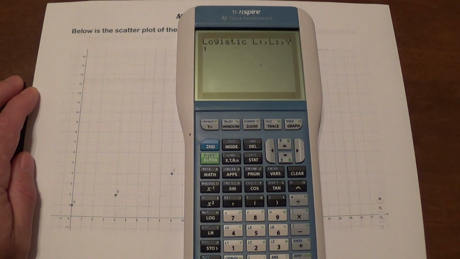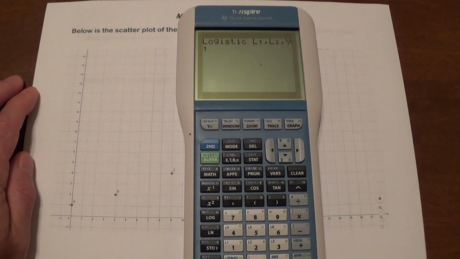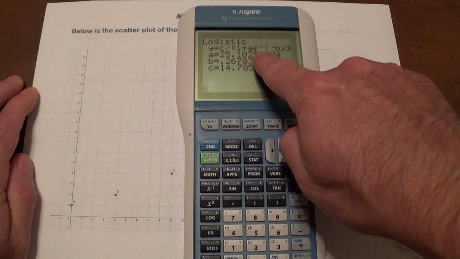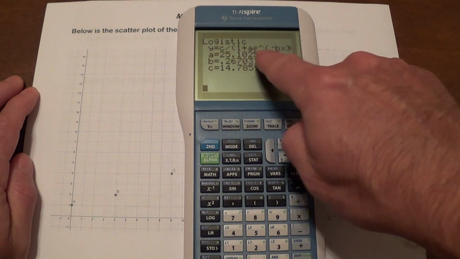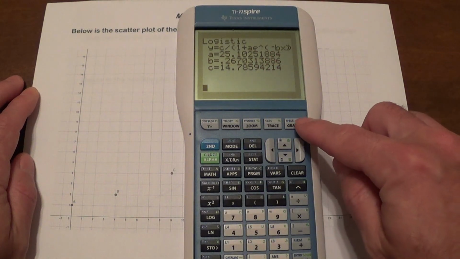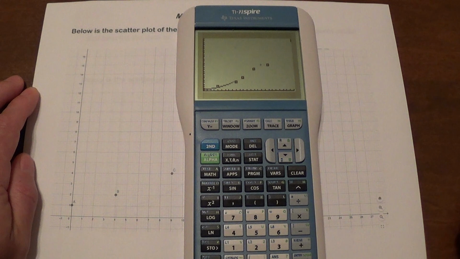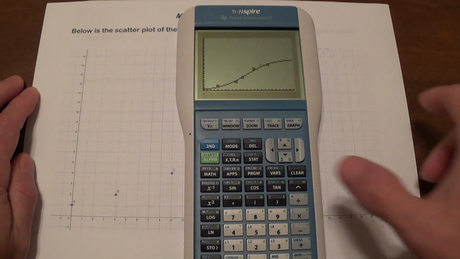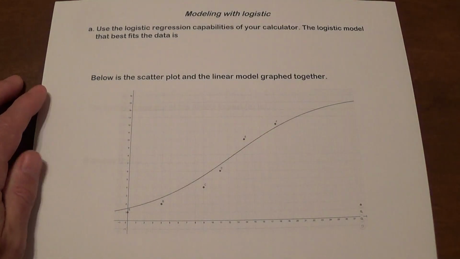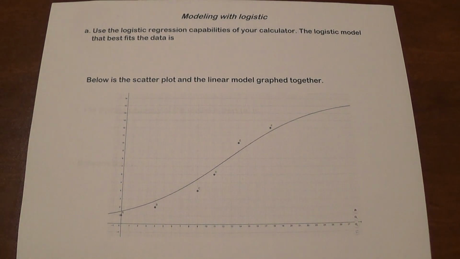Okay, so all that is typed in. It's going to take a little bit for the calculator to think. And we're getting our equation. So it's c divided by 1 plus a e to the power of negative bx, and these are our coefficients. I'll come back to it. We're going to go to Graph. That's what our graph is going to look like. You can see it passes pretty closely through almost every point on the graph.